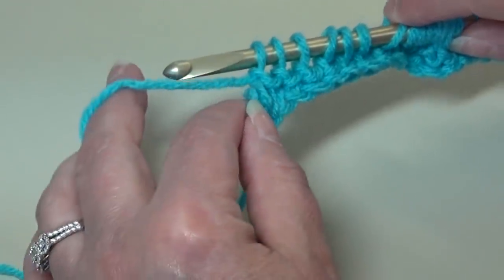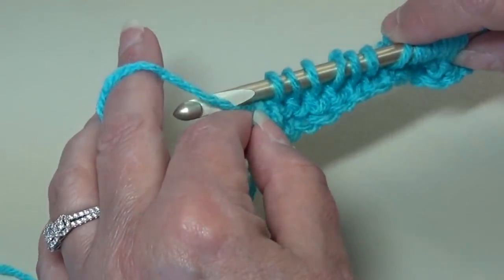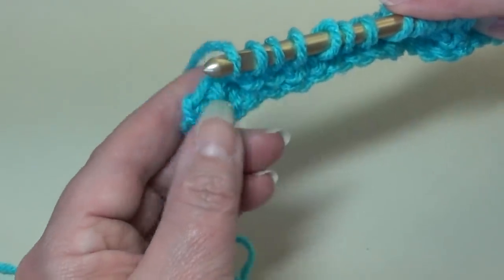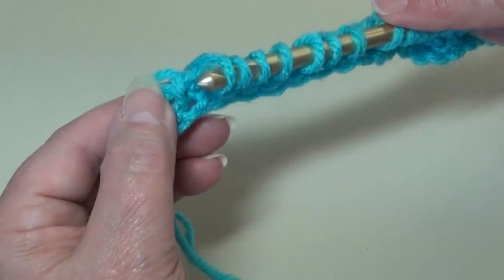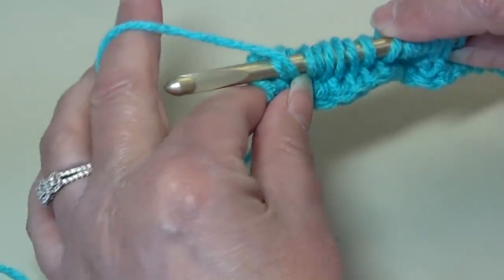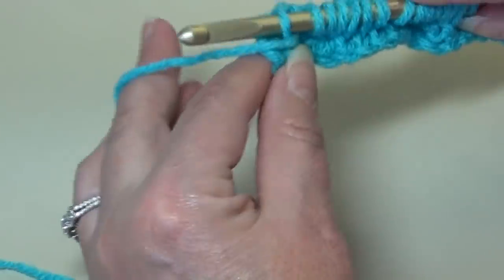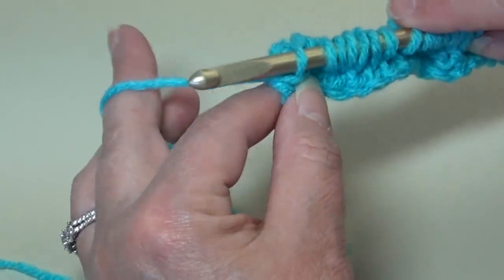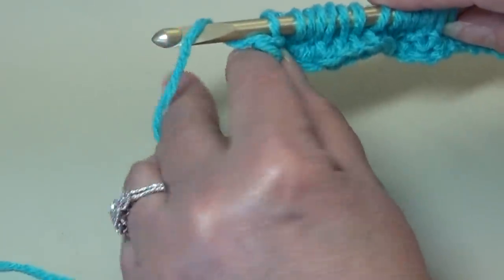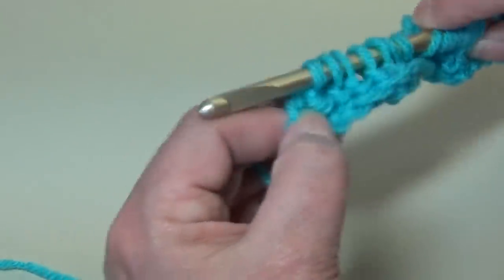So take your yarn from the front up over the top of the hook and use your hook and push the hook forward and bring that yarn to the front. You're going to insert into the next vertical stitch. Drop your yarn back to the front bottom of that stitch. Take it from front to back and then from the back across the top of your hook to the front and pull through the stitch.